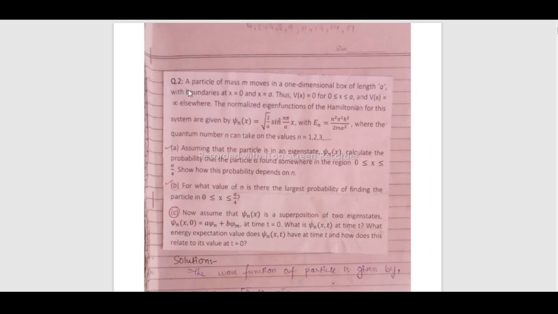The statement of the problem is: a particle of mass m moves in a one dimensional box of length a with boundaries at x equals 0 and x equals a.